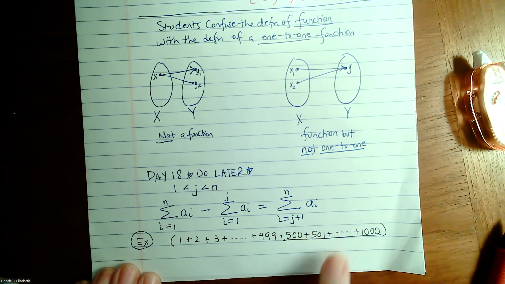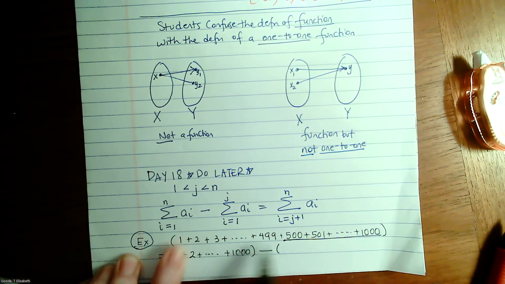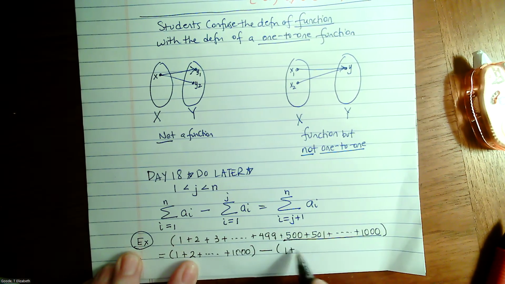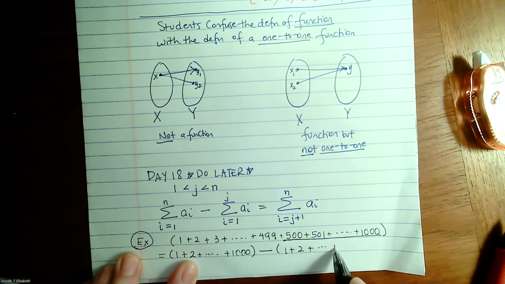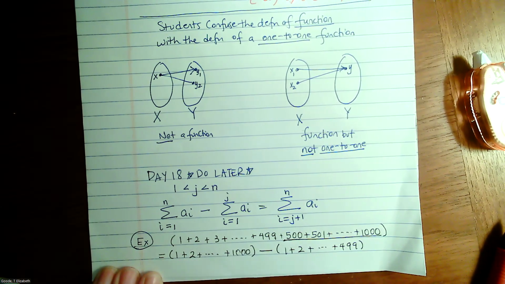Well, isn't this sum, where j plus 1 is 500, the same as the sum of all of them up to 1,000 minus the first 499 of them? Yes. That's all I'm saying.